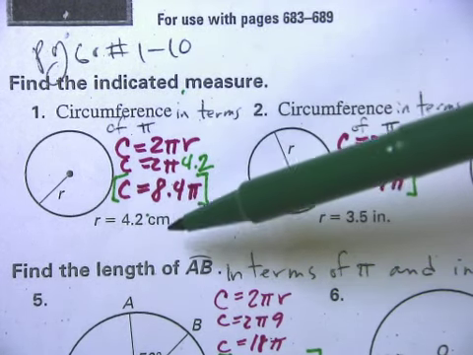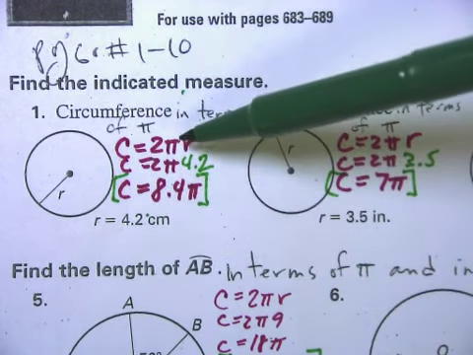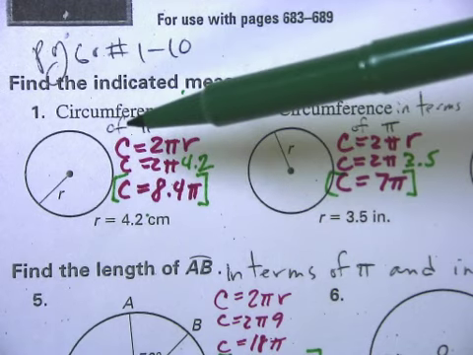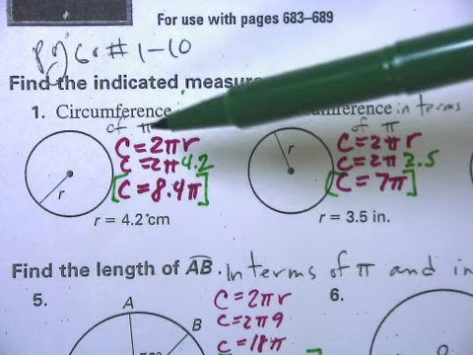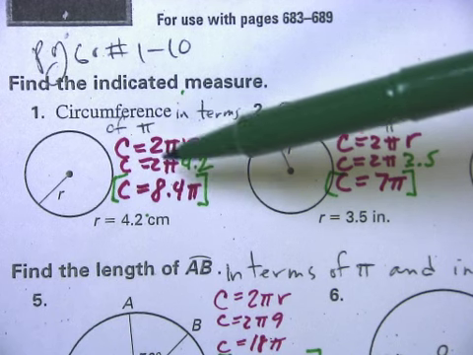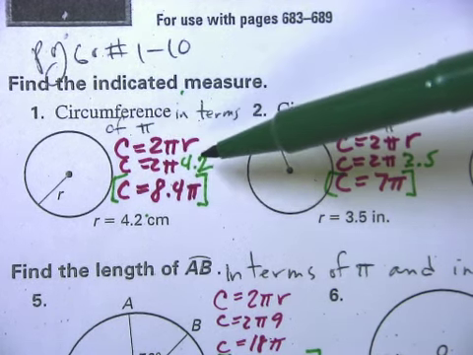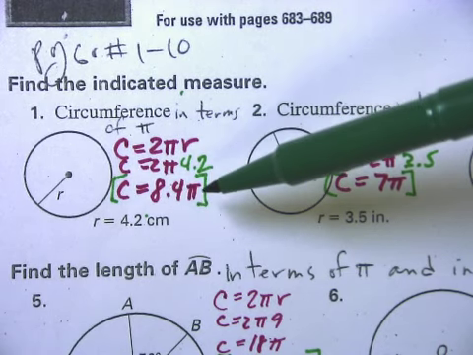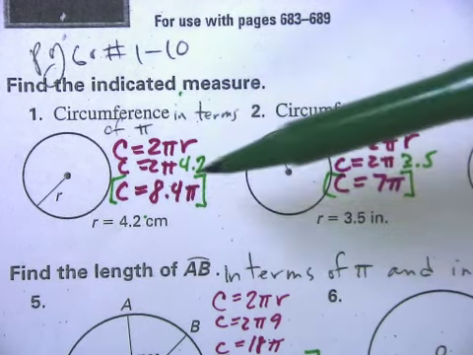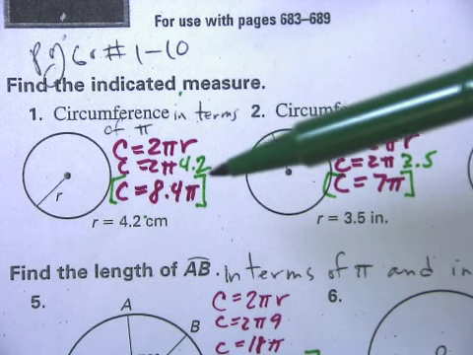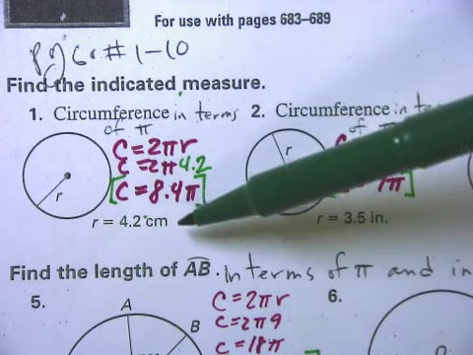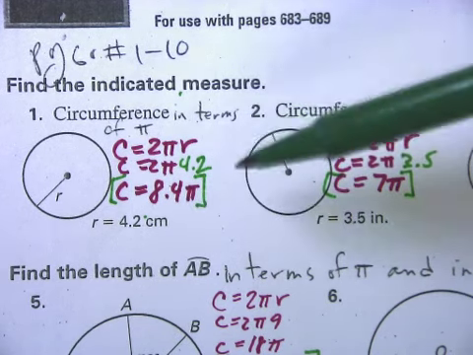They tell me that the radius is 4.2 centimeters. So here's my formula for the radius. Here's my formula for the circumference, which is 2 pi r. So it's going to be 2 times pi times the radius, which is 4.2. I multiply 2 times 4.2, and that gives me 8.4 pi. So right here is my circumference in terms of pi. If I kept going, it would give me the circumference in centimeters, but it's asking me for the circumference in terms of pi. So I can stop right there.